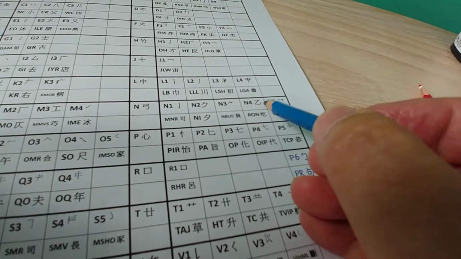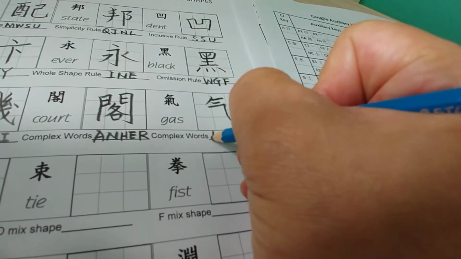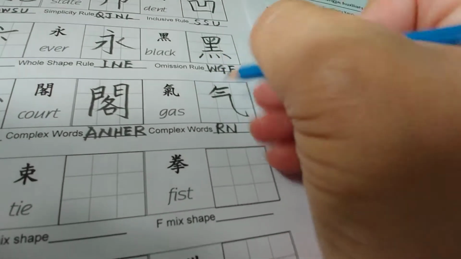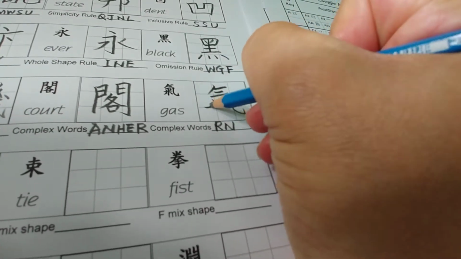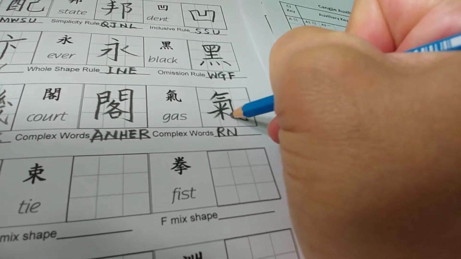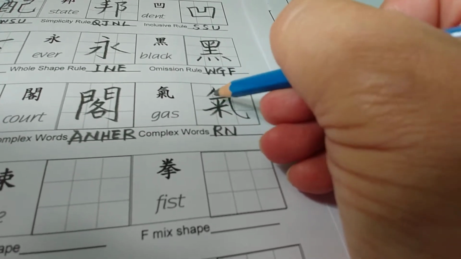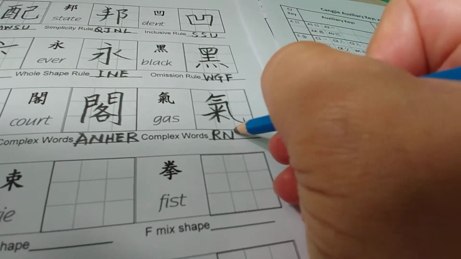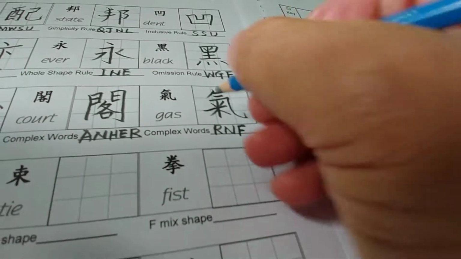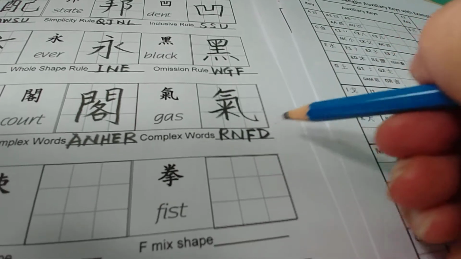This one. That's N. So that is R and N for the outside. And for the inside, like this. For the three strokes on top here, that is F. And then for the lower part, it is D. So this is RNFD for this word.